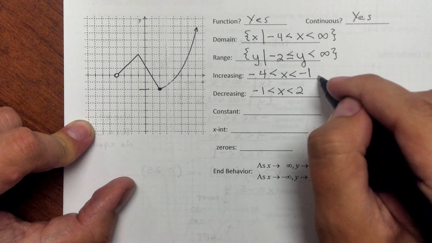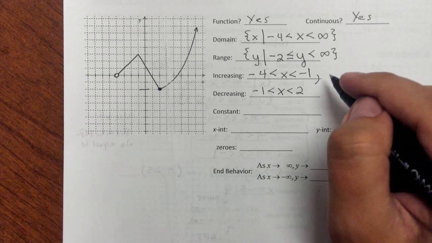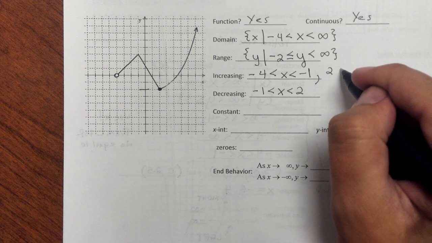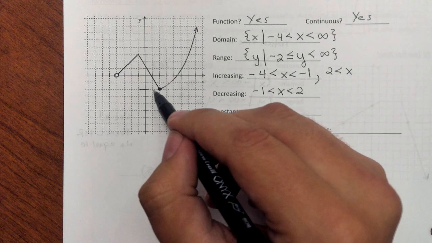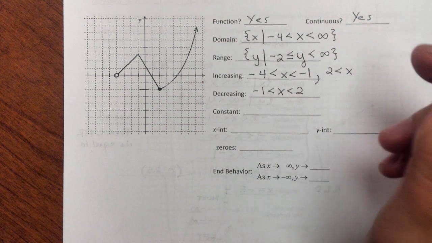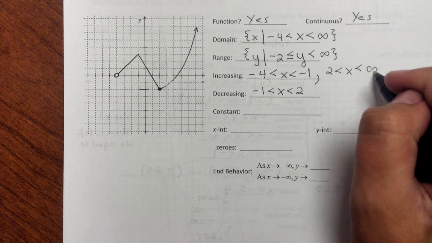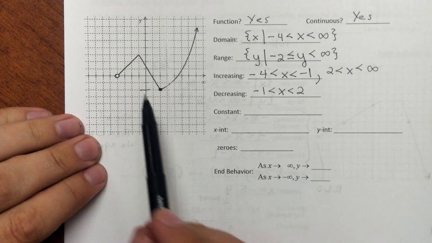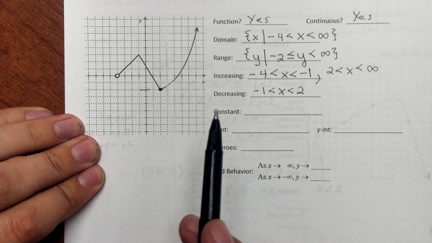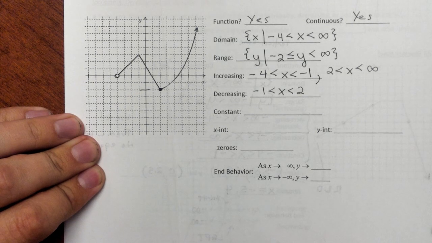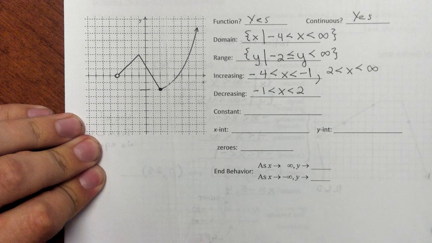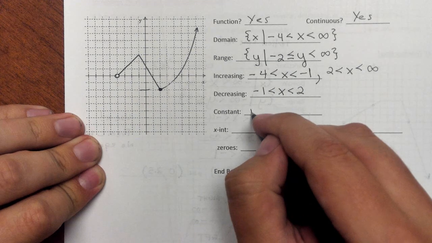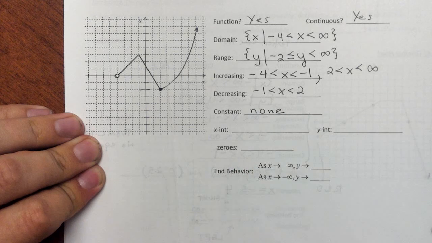At 2, well, I resume increasing. And I'm increasing as x goes from 2 to infinity. Just keep increasing is what looks to be happening. Now you notice here I don't have any sections that are flat. Again, it would be obvious if it was flat. There are no constant sections here. So for constant, I'm simply going to write none.